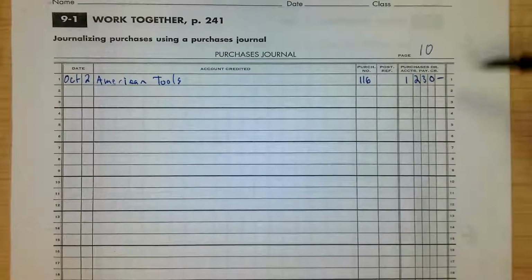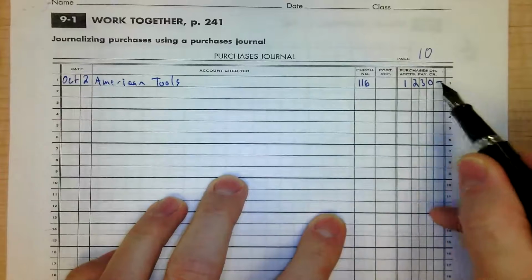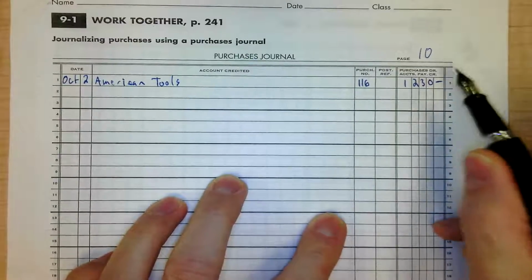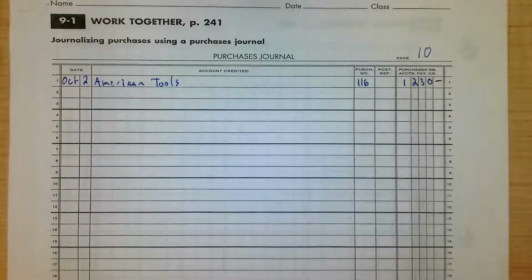Unlike the general journal, on the purchases journal, you only have to write the amount once. If you remember, on the general journal, we had a debit and a credit on 2 separate rows. This one, they're giving you the debit and the credit. Purchases will always be a debit on the purchases journal, and accounts payable will always be a credit on the purchases journal.